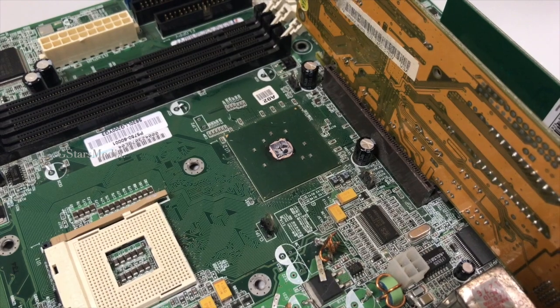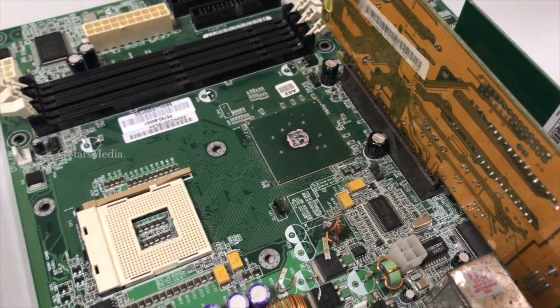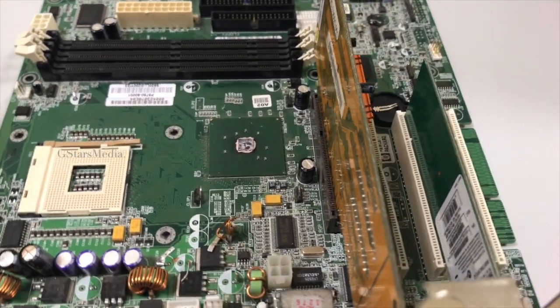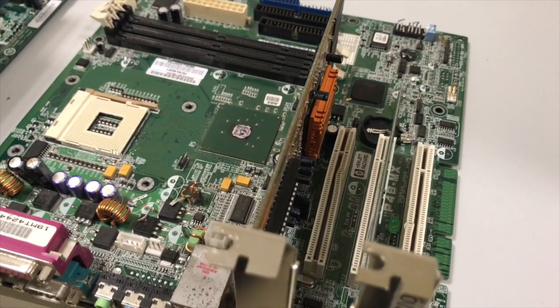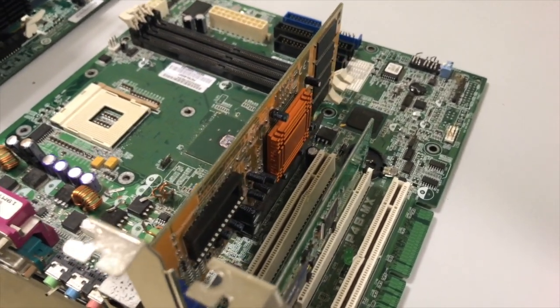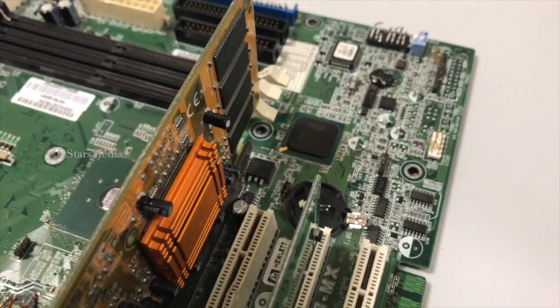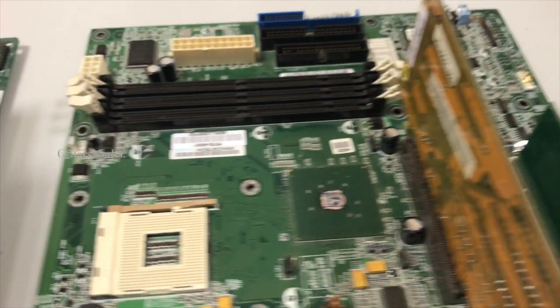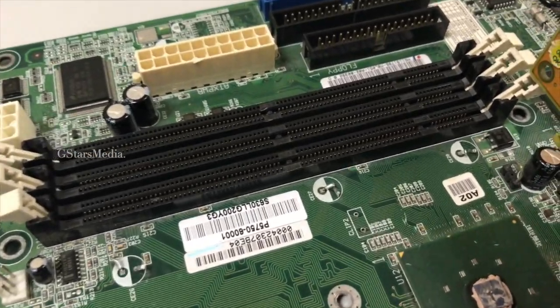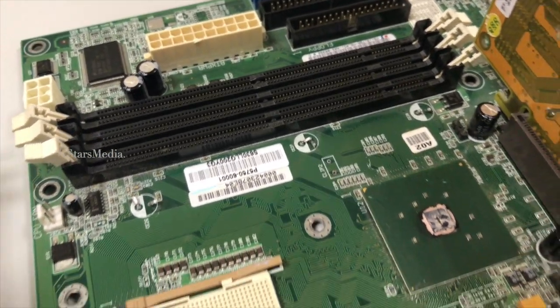Chipset. The chipset is the set of integrated circuits on a motherboard that manages communication between the CPU, RAM, storage devices, and other peripherals. It includes the North Bridge and the South Bridge, or the PCH, Platform Controller Hub, which handle different functions like memory control, PCIe connections, and I/O operations.